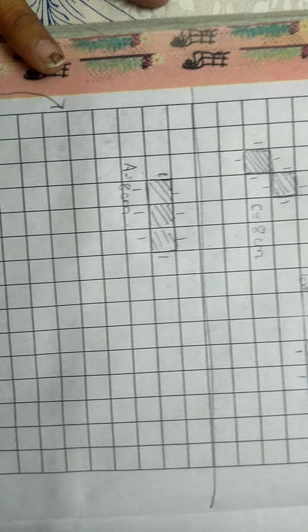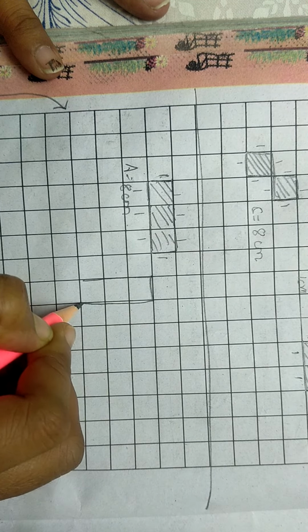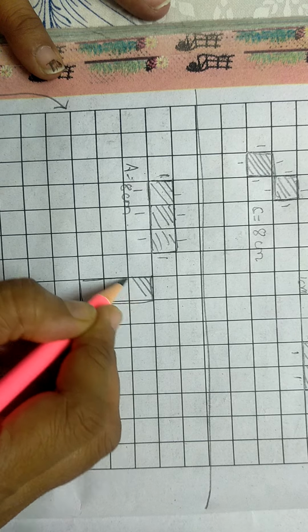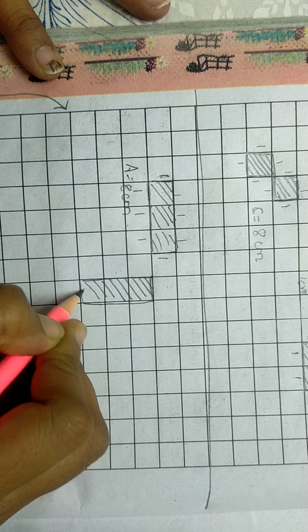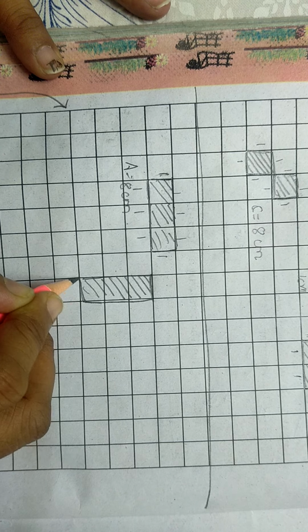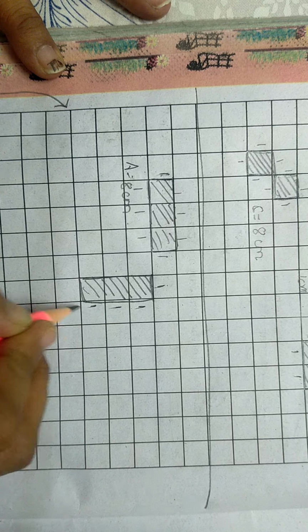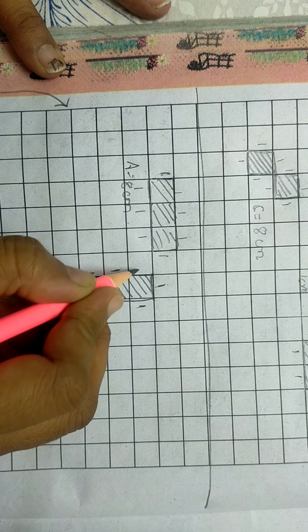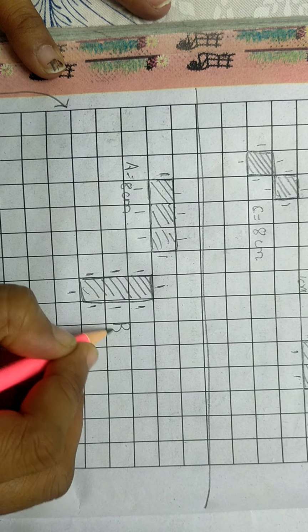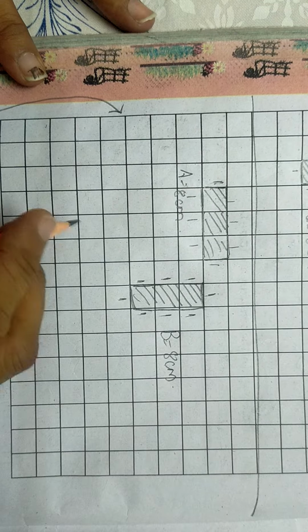Now let's take the another one. Again this 3 I will take vertical now and join it. 1, 2, 3, 4, 5, 6, 7 and 8. So I will give name B, and it is also 8 centimeter. Now let's take the another one.